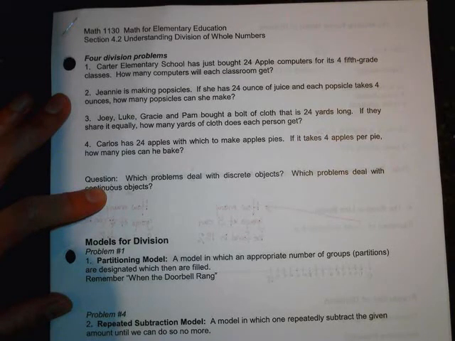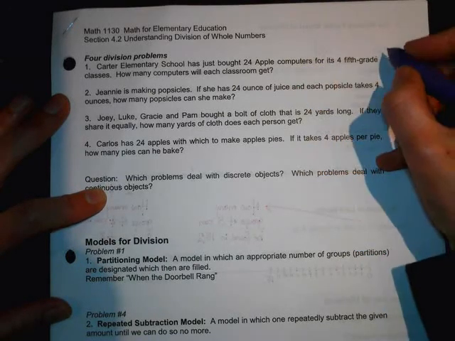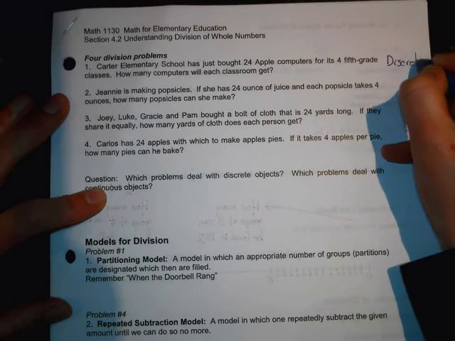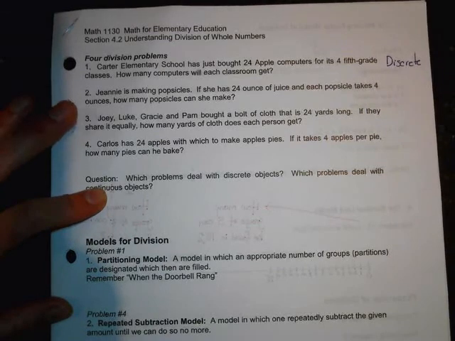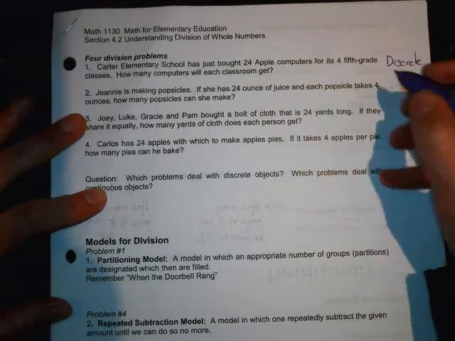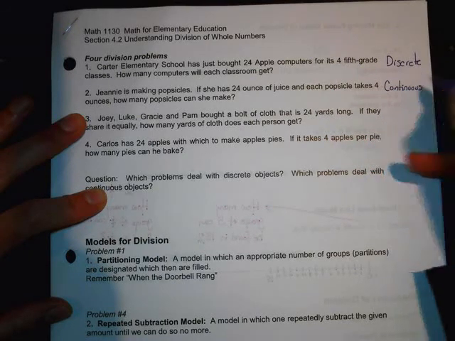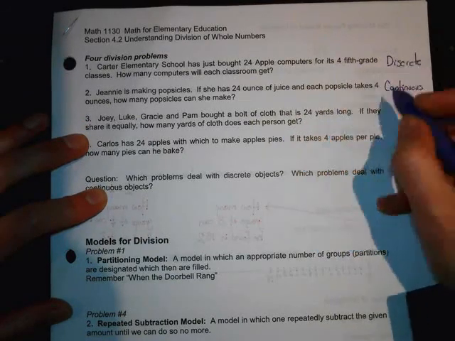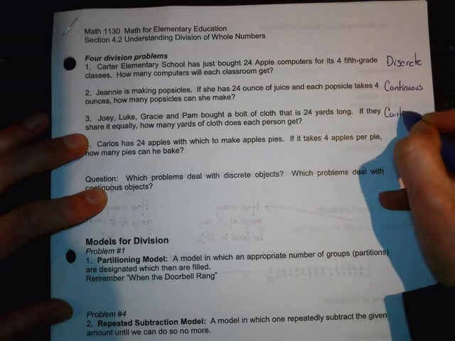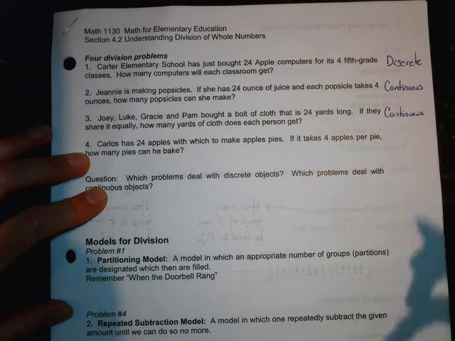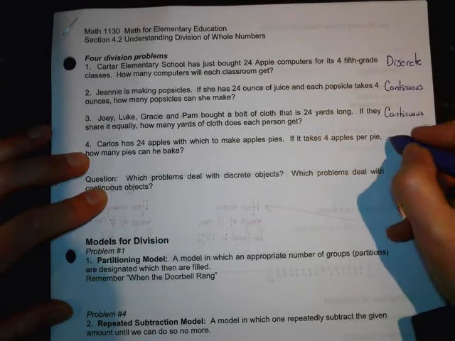All right. So when we're talking about Apple computers, we're talking about discrete data. We're not going to talk about 2.1 computers. That doesn't make any sense. When we're talking about ounces of juice, that's continuous. When we're talking about yards, that's also continuous. And then when we're talking about apples, now keep in mind we're dealing with elementary school, that's a discrete concept when we talk about number of apples that go in an apple pie.